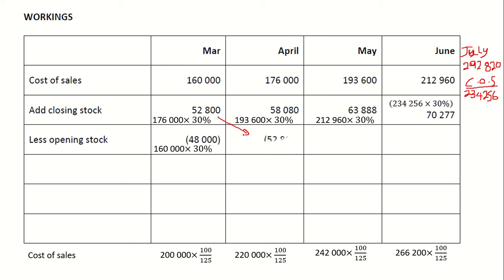Last month's closing stock will be this month's opening stock. Understand that.